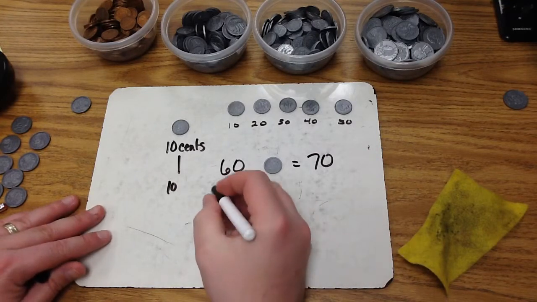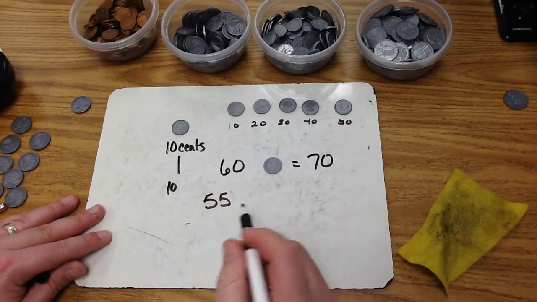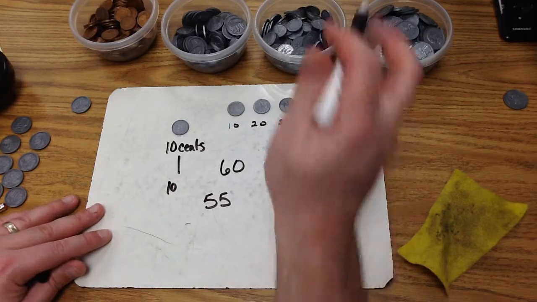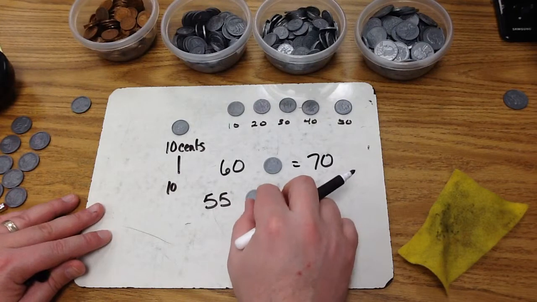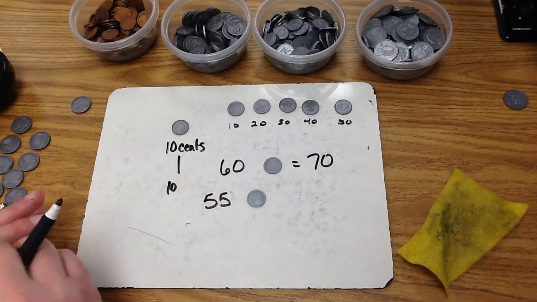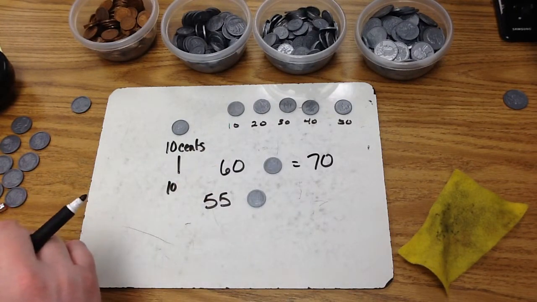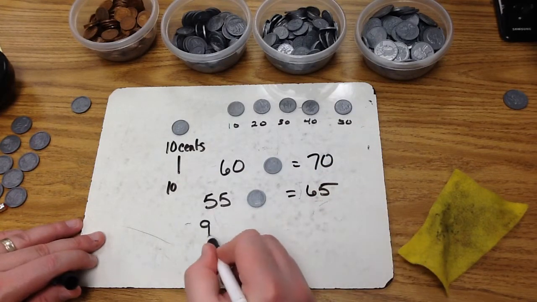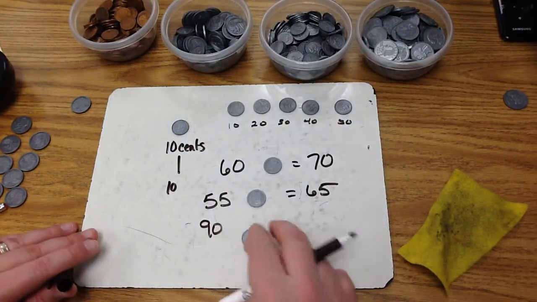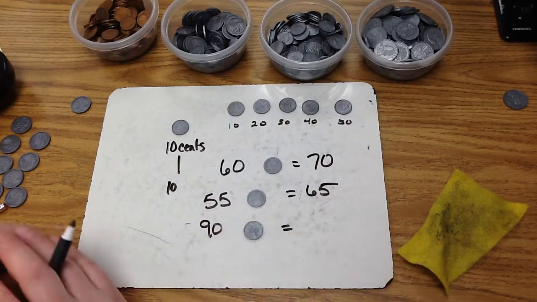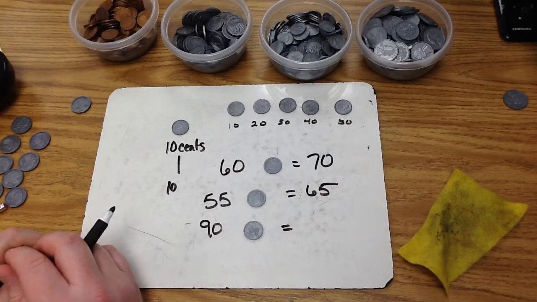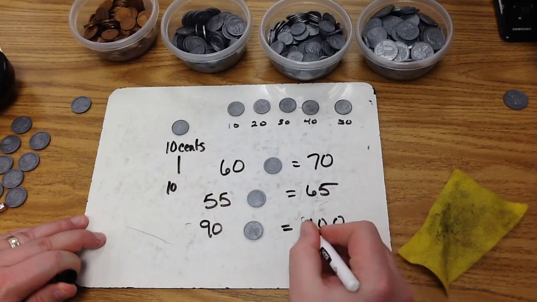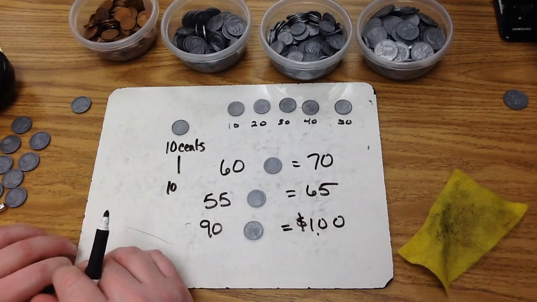Very good. But what about if I have the number 55? That's not a whole number there. I don't have a rounded number there. That's goofy. But what if I add a 10 here? 55 and I want to add 10. That's right, I get 65. What if I have 90 cents and I add a dime? Who thinks they know how much money I have then? I actually would have 100 cents, or 100 cents is also known as a dollar.